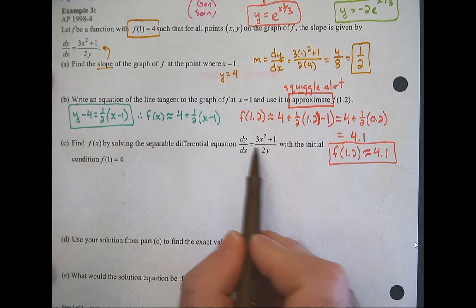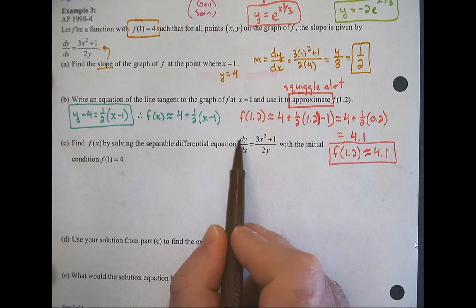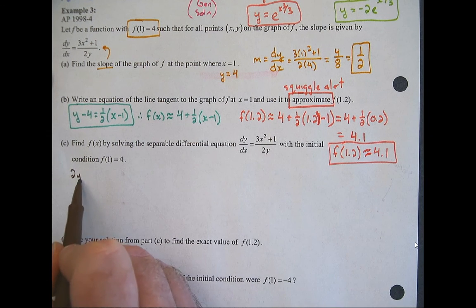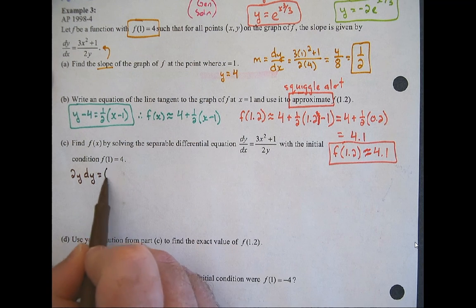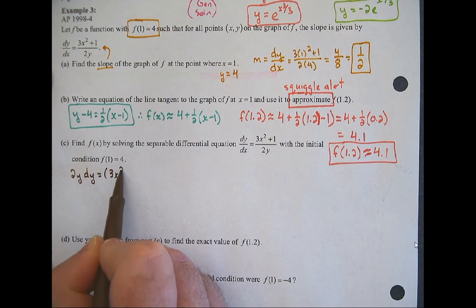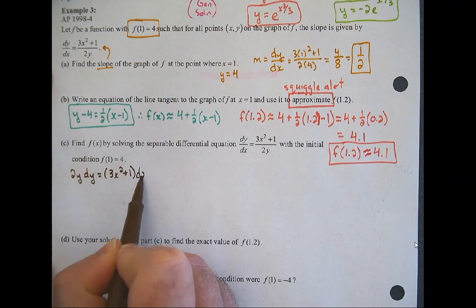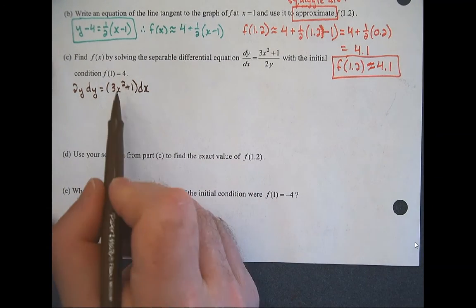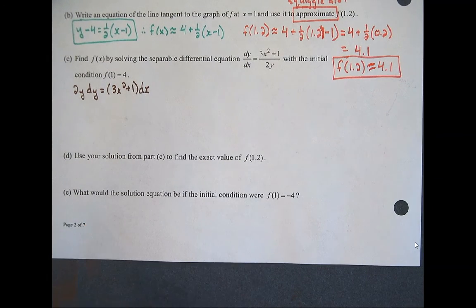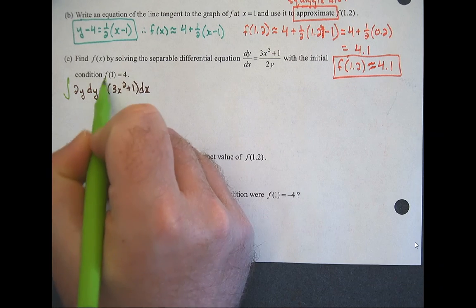So I'm going to just separate this time. So I'm going to bump this across, so that would be 2y dy equals, I'm going to bump this over. This is an important detail. You would not get the point if you didn't parenthesize 3x squared plus 1. Because if you just write 3x squared plus 1 dx, it looks like the 1 and the dx are what's connected together. So anyway, that's 1 point if you write it properly. Now we want to integrate that bad boy. Integrate.